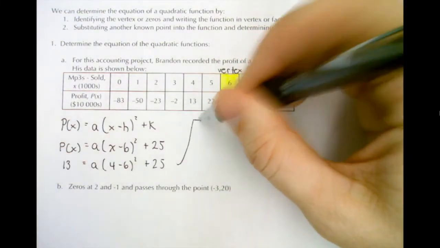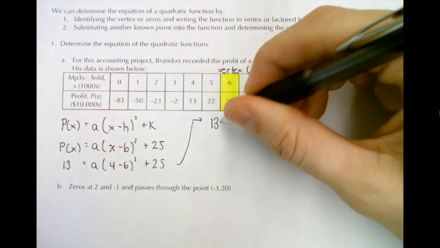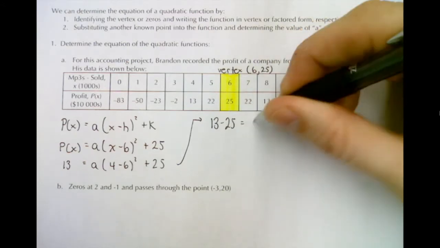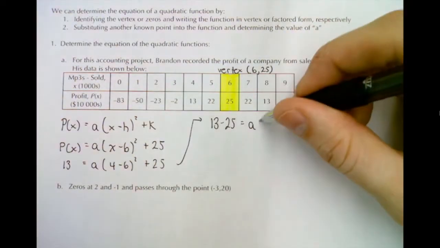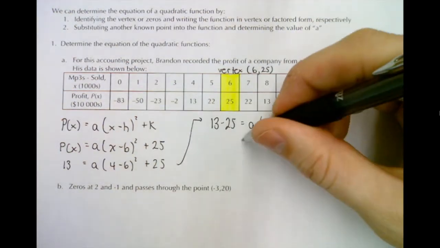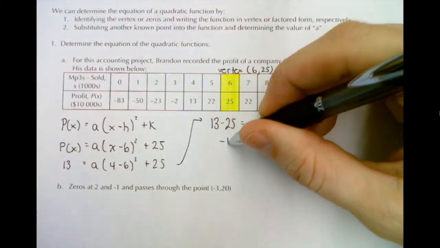So let's do a little simplifying here. I'm going to bring the 25 over and subtract. So we get 13 minus 25 equals A times (4 minus 6) squared. And then 4 minus 6 is negative 2. And negative 2 squared is 4. And 13 minus 25 is negative 12.